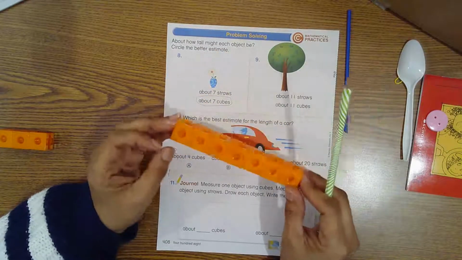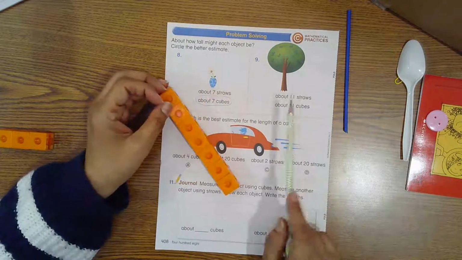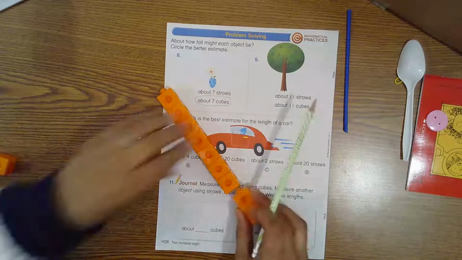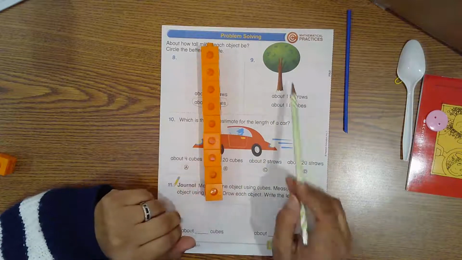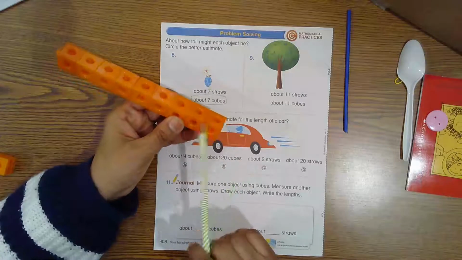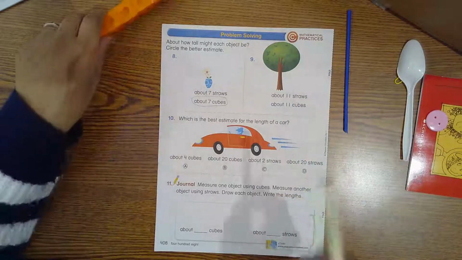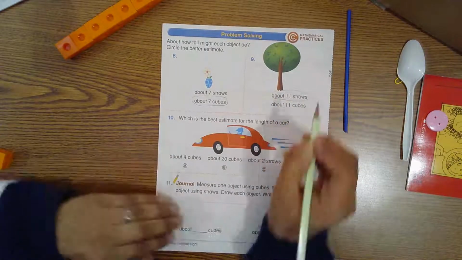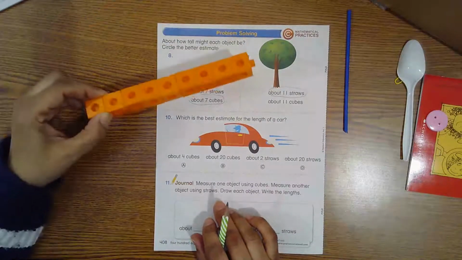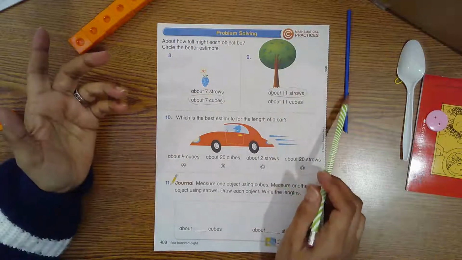This is the height of a tree, or 11 straws. This is 11 cubes. So I think a real tree outside, it's gonna be the height of 11 cubes or 11 straws. Very good, 11 straws. Remember the whole idea we talked about on the previous page, that small items can be measured by small units like cubes, and of course big items we need bigger units.